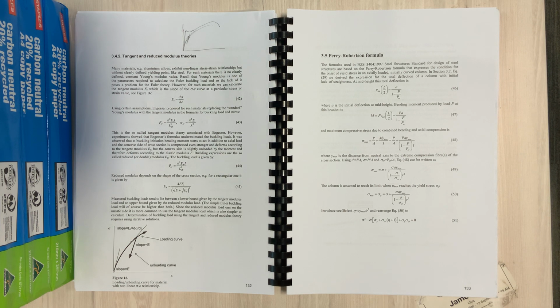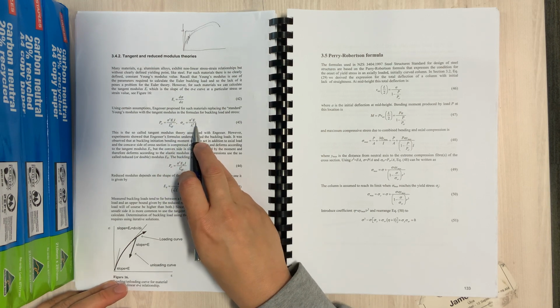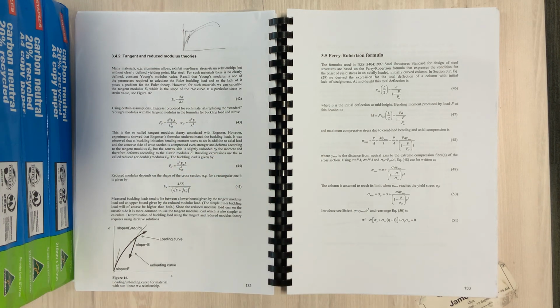Under certain assumptions, Engesser proposed for such materials replacing the standard Young's modulus with the tangential modulus for the calculation of buckling load and stresses. And so we've got ET there and we've got ET there. So this is the so-called tangent modulus theorem.